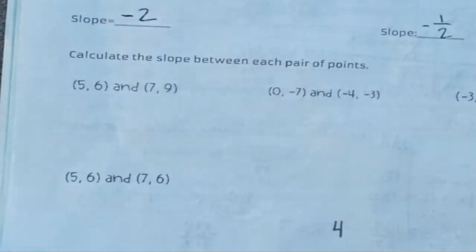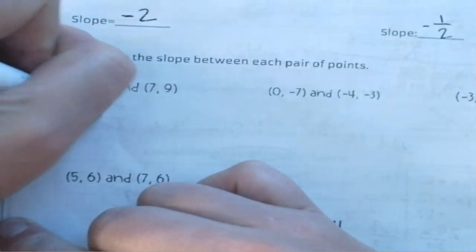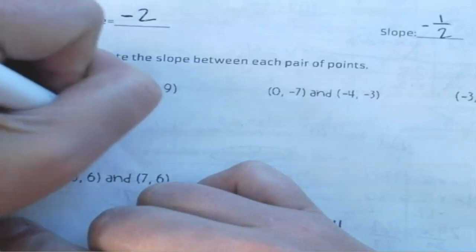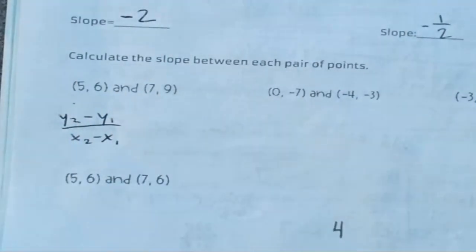All right. We're going to look at this, and we're going to do this a couple ways. Here's our formula. I'm going to write it right here. y2 minus y1 over x2 minus x1. You can put this whole thing in the calculator, but I would prefer for you to know how to do it. It's not hard to do this. But I want you to think of it as the difference between the y's, the difference between the x's.